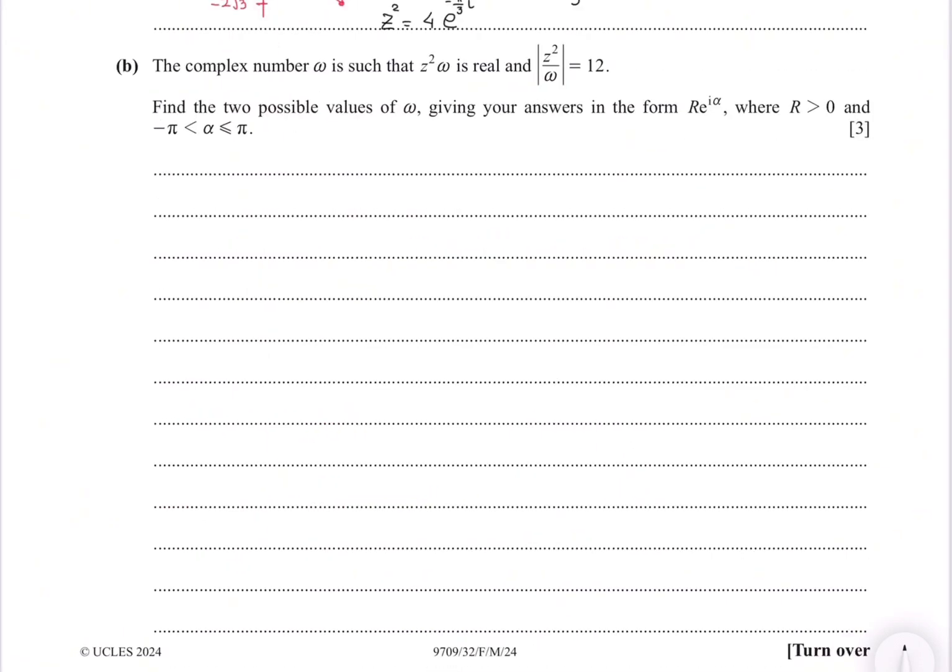B part, complex number w. I read it as w, actually we can also read it as omega. So complex number w is such that z squared w is real and the modulus of z squared over w equals 12. Find the two possible values of w, giving your answer in the form r e power i alpha, where r is greater than 0 and alpha is greater than negative pi and less than or equal to pi.